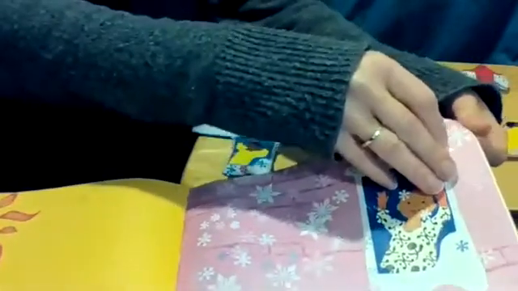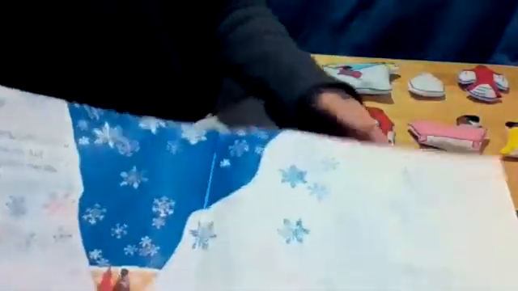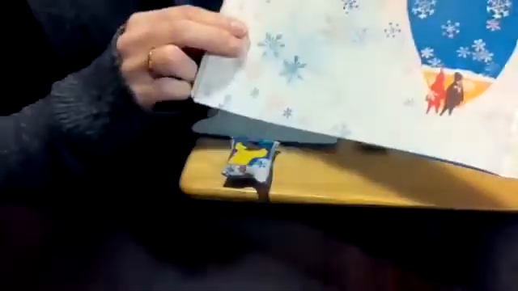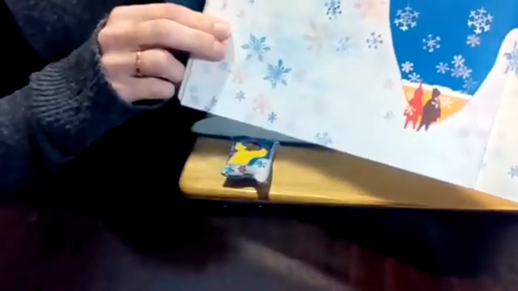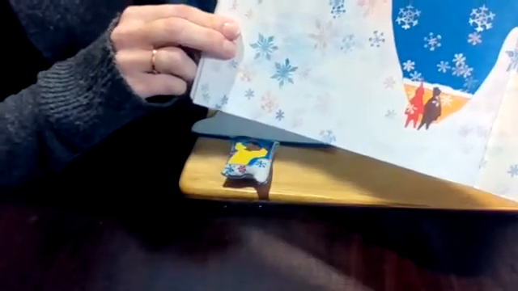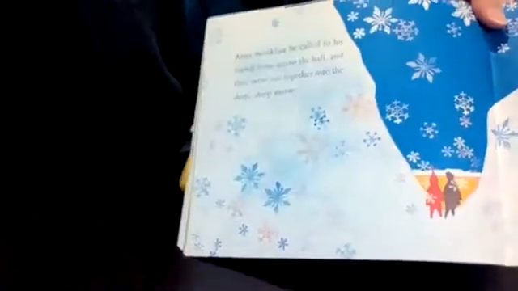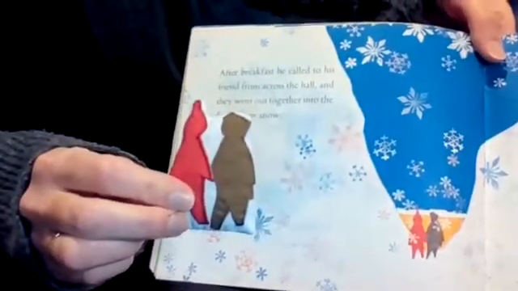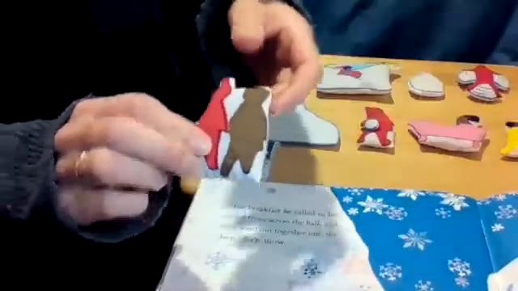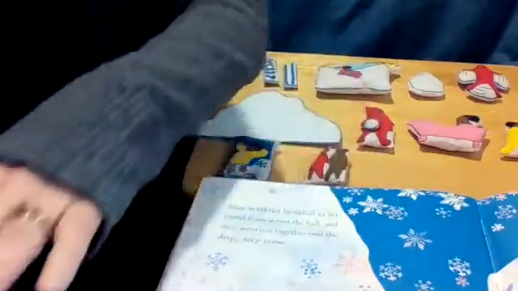Now, I don't know if I may have skipped this page yesterday. But what was the last thing that he did? Do you remember? After breakfast, he called to his friend from across the hall and they went out together into the deep, deep snow. And here's his friend. And he had somebody to play with in the snow the next day.